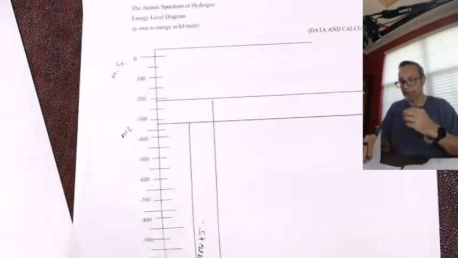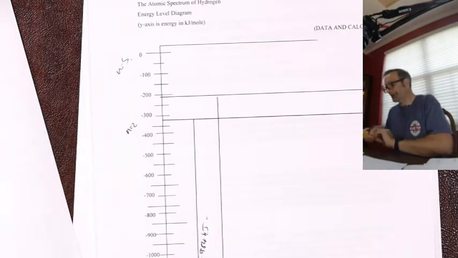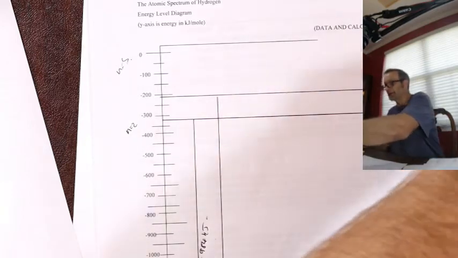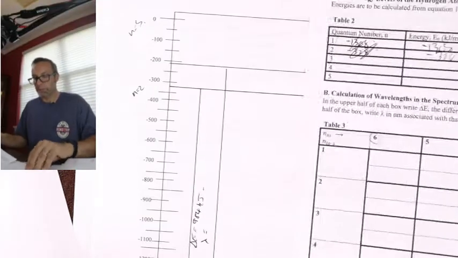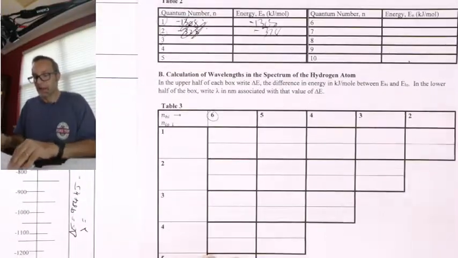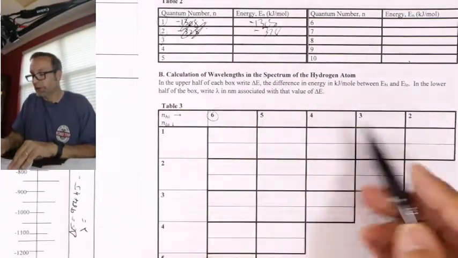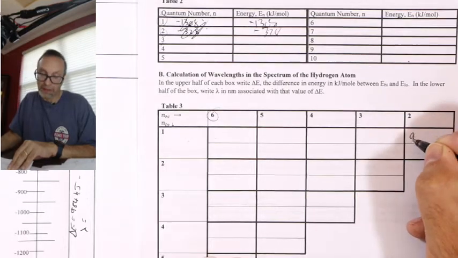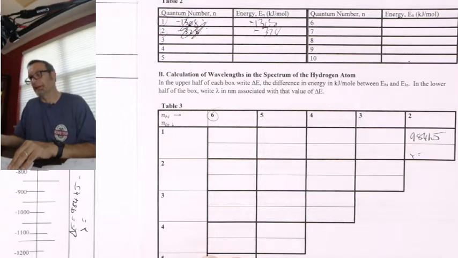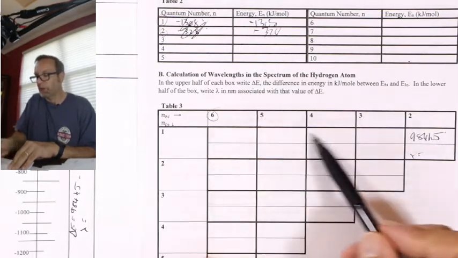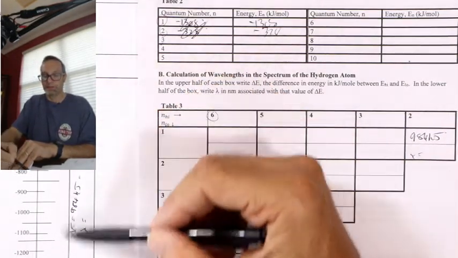Now, the numbers you calculate appear in table 3, okay? So in table 3, if we look here, I just went from 1 to 2, right? That was 984 kilojoules, yeah? And then whatever the wavelength is for that. So it's like, 1 and 2, it's this, right?